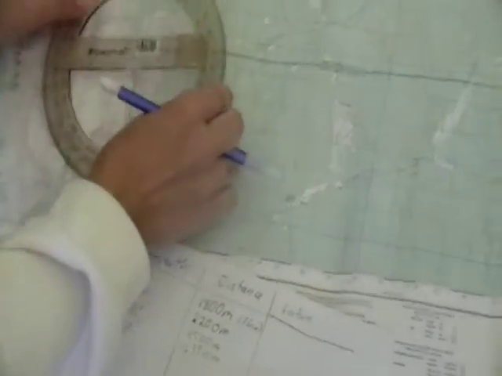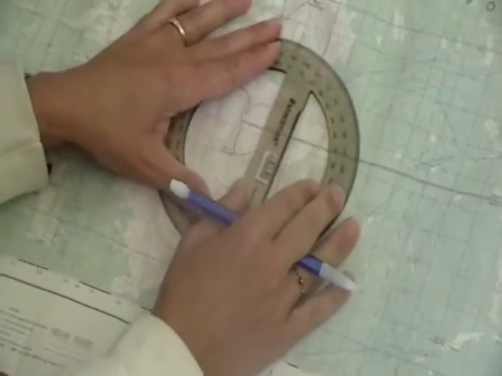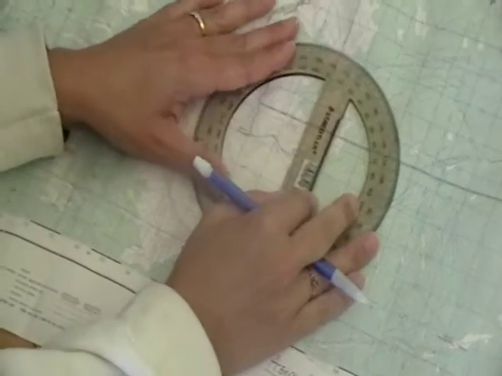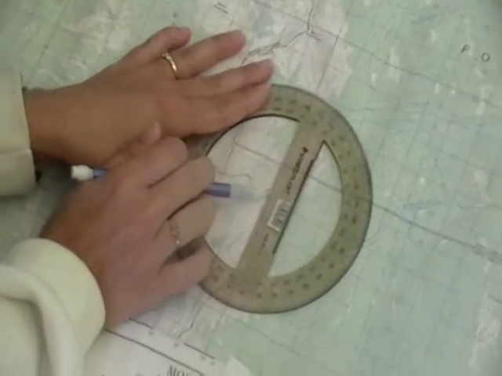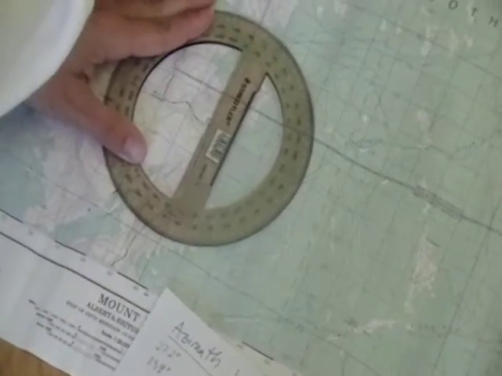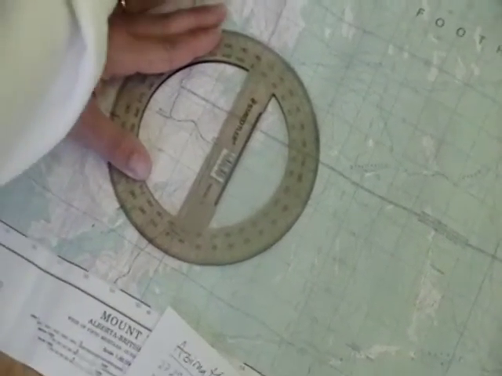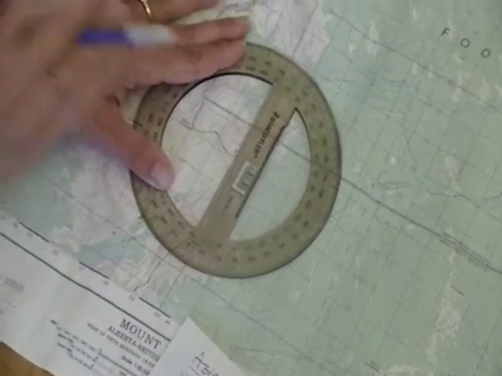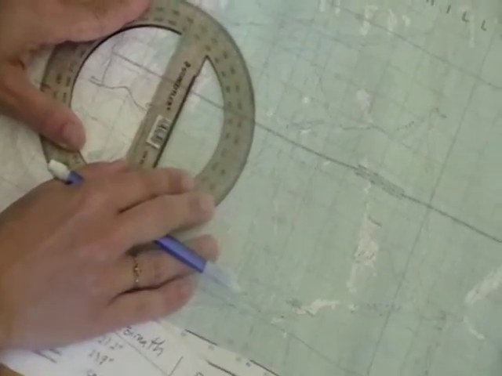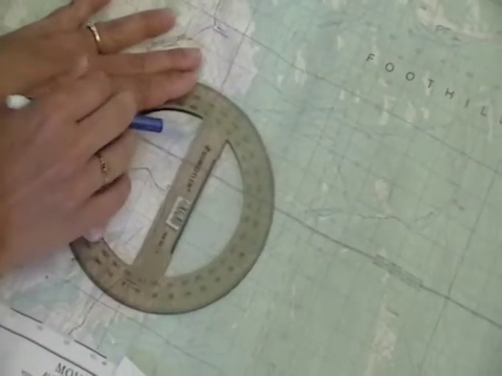What I'm going to do is put my protractor like this. With a 360 protractor you put where the little line is, pointing at the center. Then when you're using the protractor, you find the grid on your map. This particular grid has blue lines, so I'm going to line this up as best I can with that blue line.